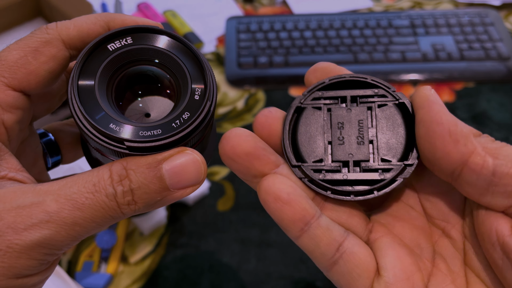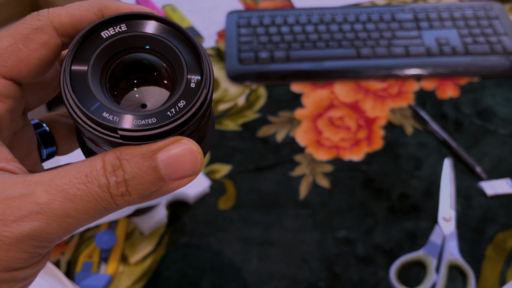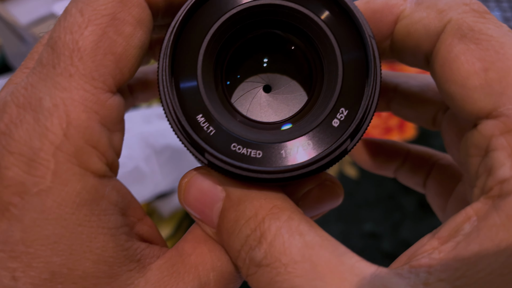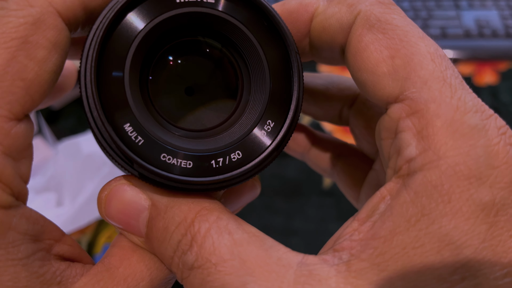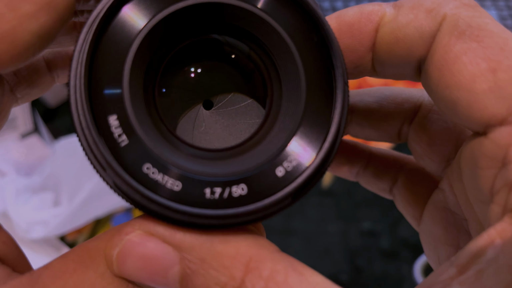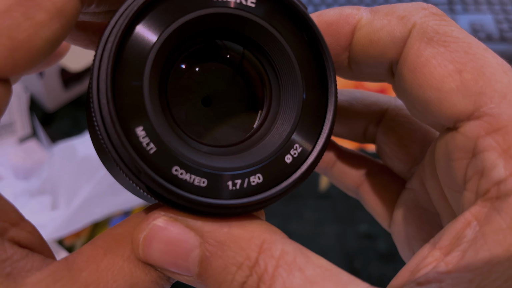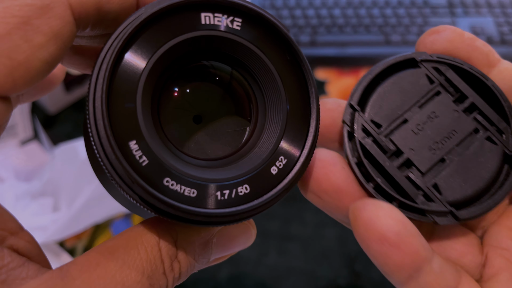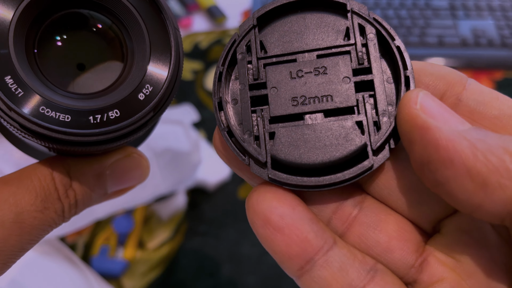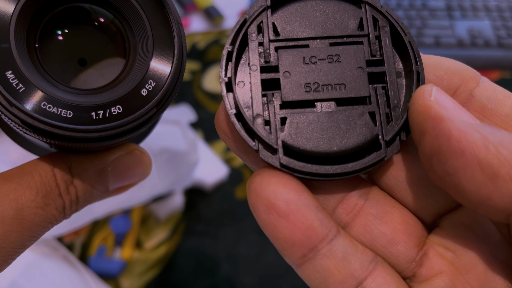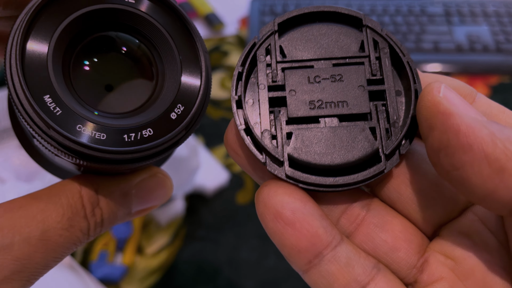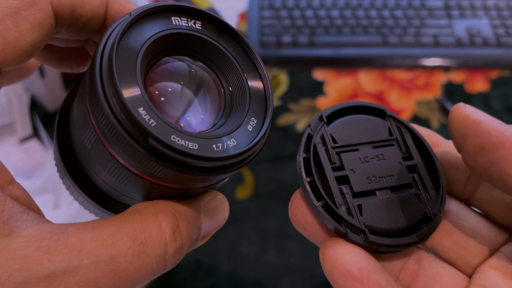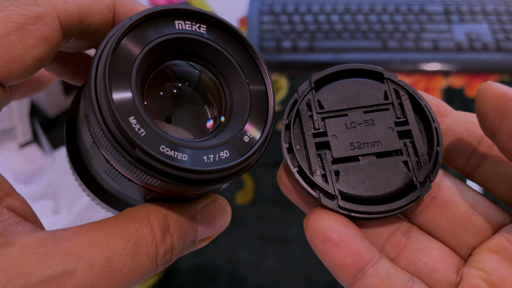Okay, very good. And this is the cover. I hope it's still working. Okay. Yeah, so Meike, the name, and here we go. The aperture size 1.7, 50 millimeters, and this is called the thread size, 52. That's basically the size of the cover here. Maybe you can find it even written in here, 52 millimeters, because if you want to buy an ND filter for this lens, you will have to check for the 52 millimeter size.